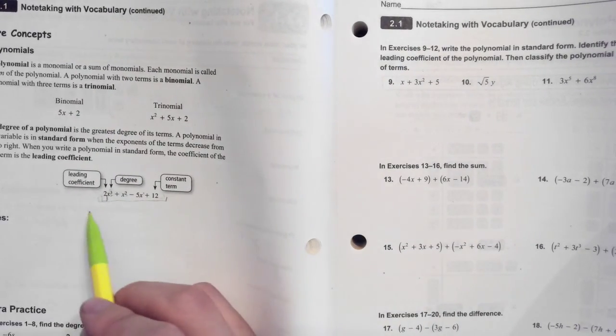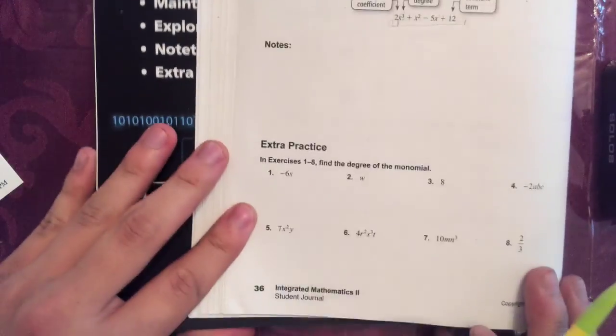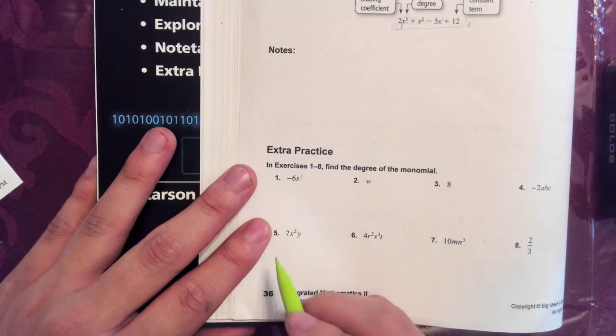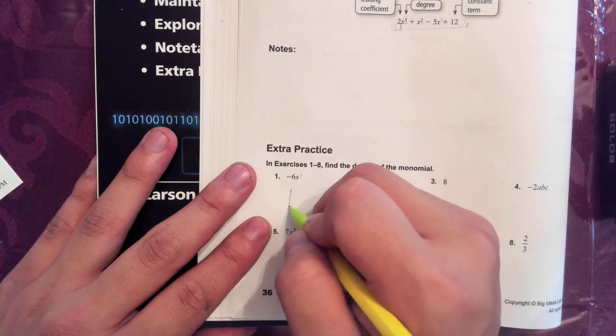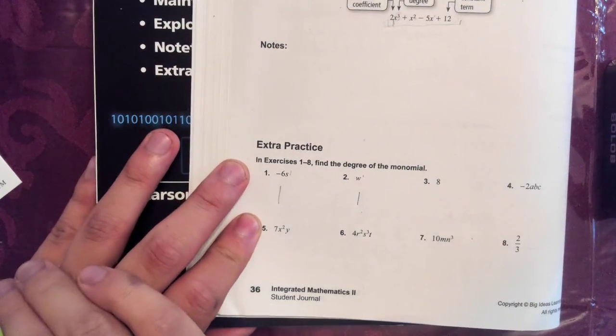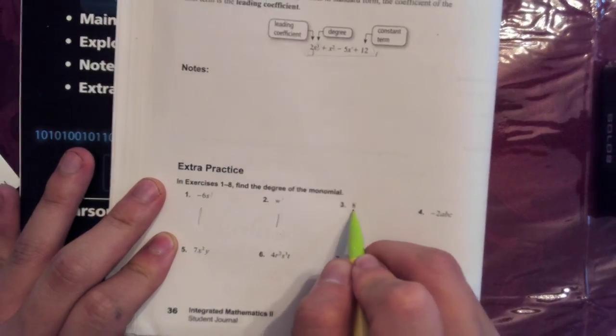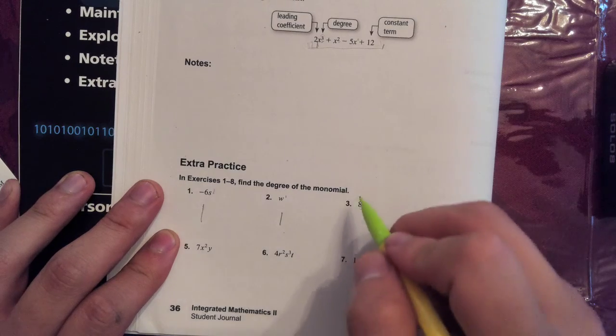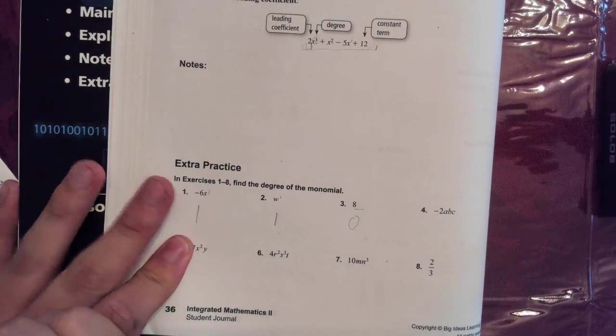This is for the degree of a polynomial, though. For a monomial, which we will go over, you just take the total exponents. So here, this is 6s to the first power, so the degree is just 1. Same for w, this is to the first power, that is 1. Does this have a variable? 8. Nope, no variable, so we would just say 0.